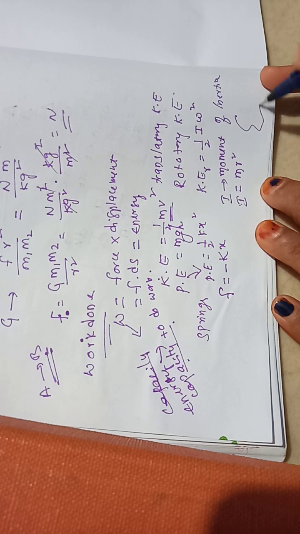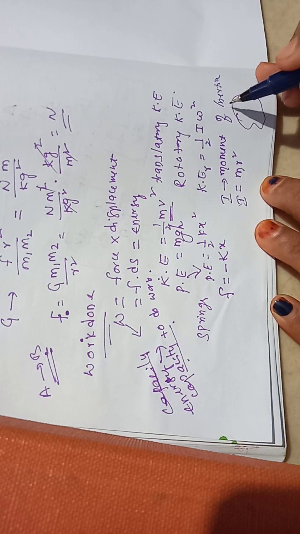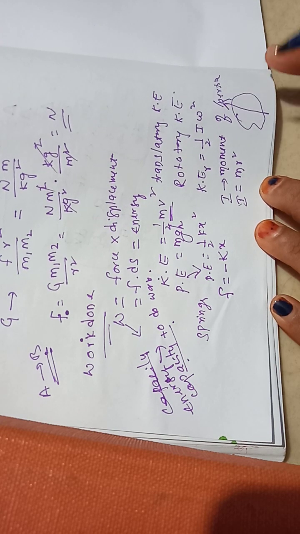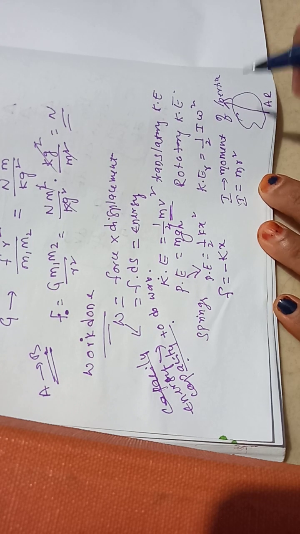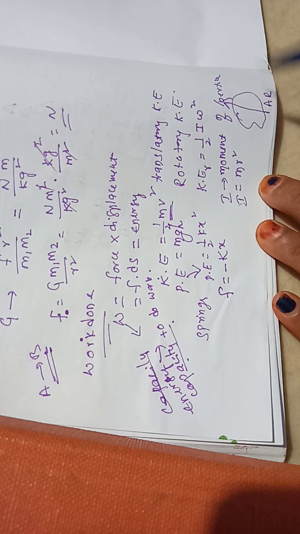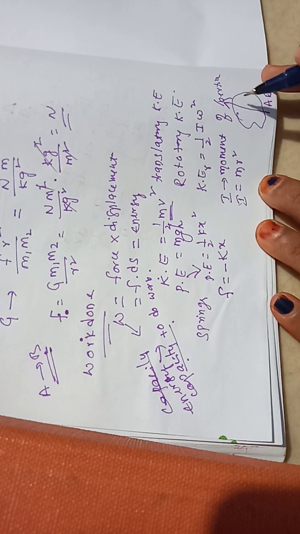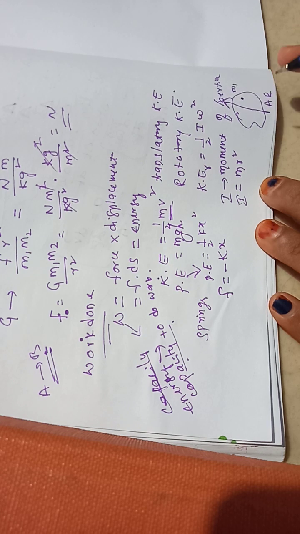Now if we take any rigid body, and let this be the axis of rotation. What is the axis of rotation? That axis around which the particles will rotate. Now I took one particular particle here. Let m be the mass of that particle.